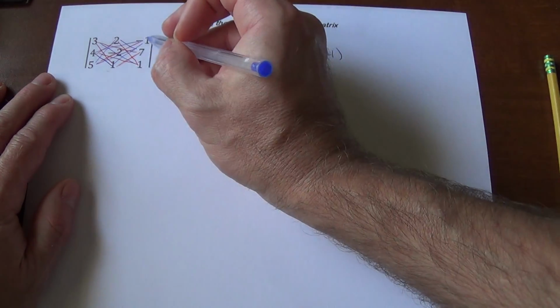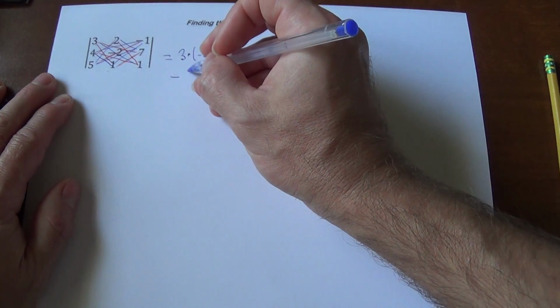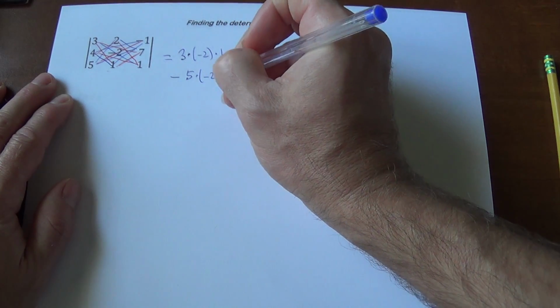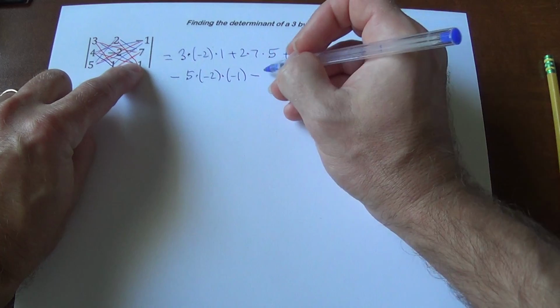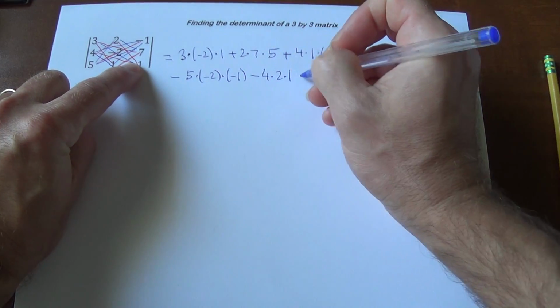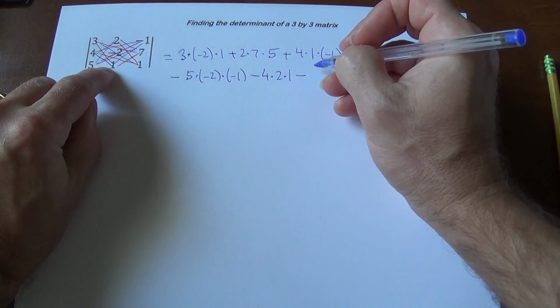So it's going to be 1 times negative 2 times 5, minus negative 2 times negative 1 minus 4 times 2 times 1, minus 3 times 7 times 1.